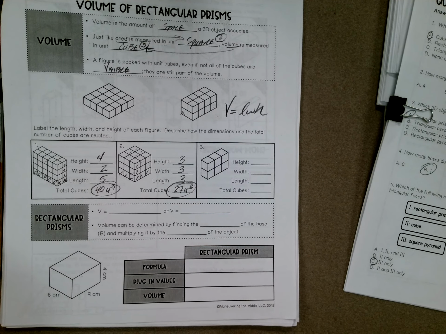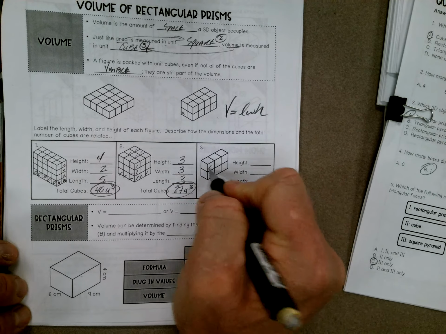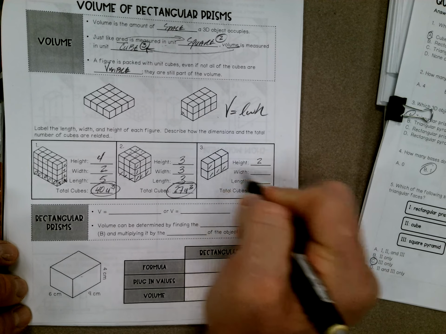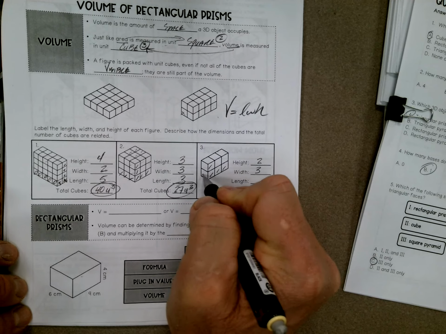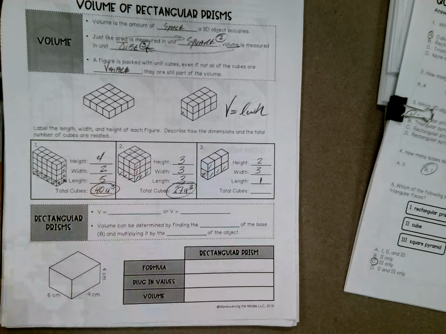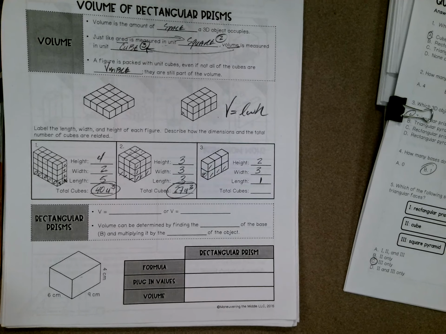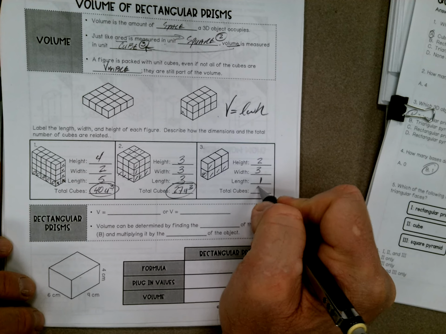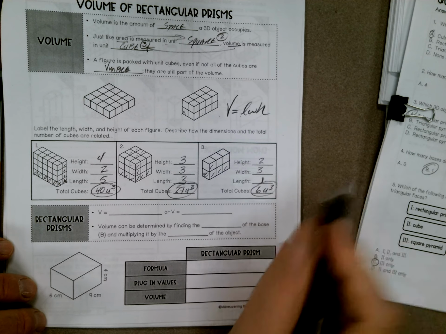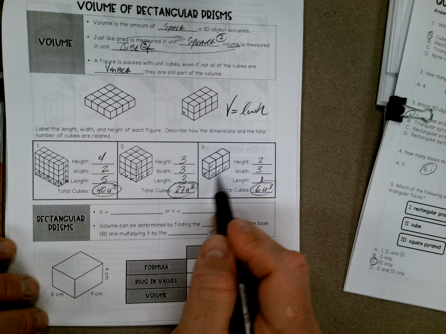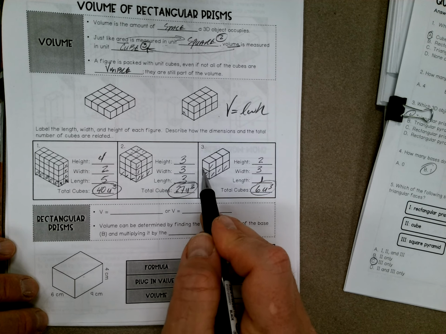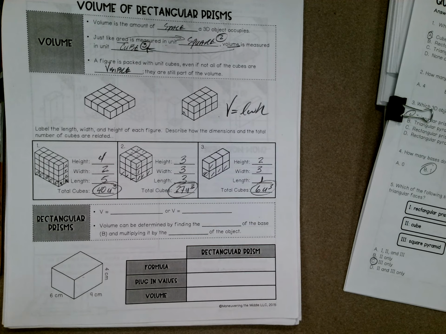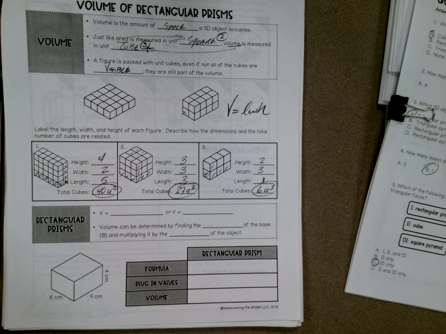Number 3, all right? So we have a little prism. It's not as big. It's not a cube, but it's still a prism, right? So the height is 2. The width is 3. And the length is just what? 1. Just 1, right? So again, we multiply our numbers. 2 times 3 is 6, and times 1 is still 6 units cubed. Now, remember, if you get out of order and you say, oh, this is the height, and this is the width, and this is the length, it's okay. Because of the commutative property, we're fine with that. Okay?